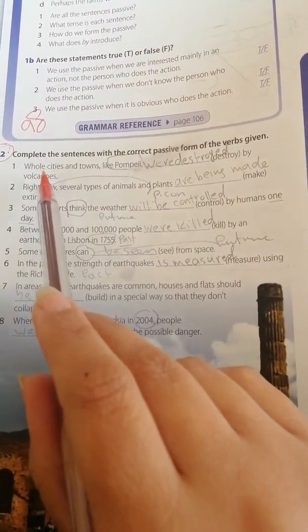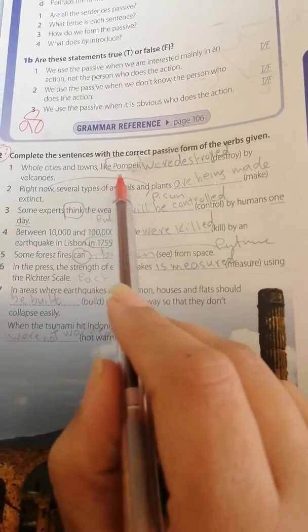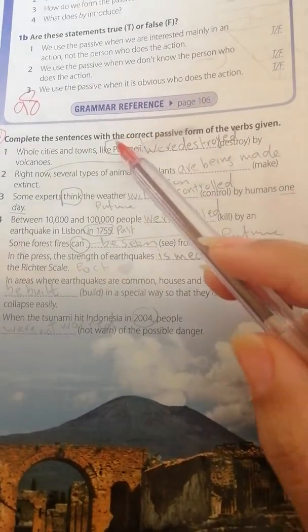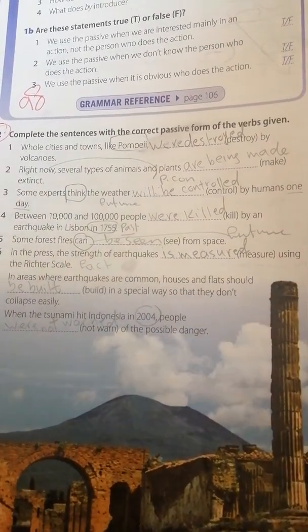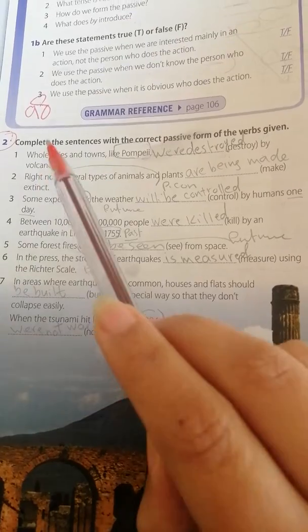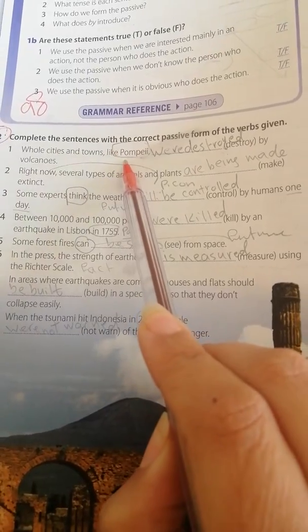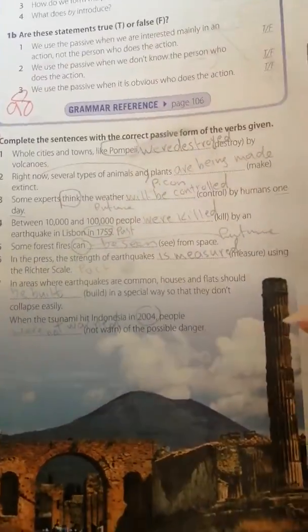Let's look at the first sentence. Whole cities and towns, this is the object, like Pompeii, destroyed by volcanoes. Now here, how do I know that this is simple past or a past sentence? It's the atmosphere of the sentence. This action happened in the past. Fine. And who's responsible for this action? Volcanoes. We are not interested in volcanoes. We are interested in the object. We want to say that the cities and towns in Pompeii, what happened to them in the past, were destroyed by volcano. The atmosphere of this sentence is in the past.